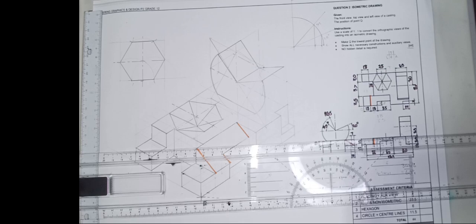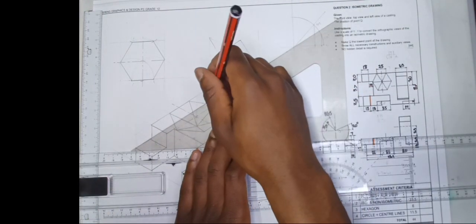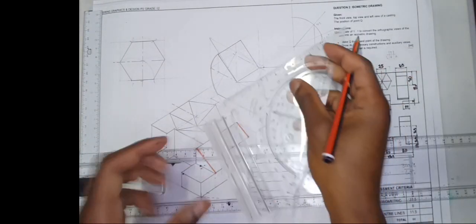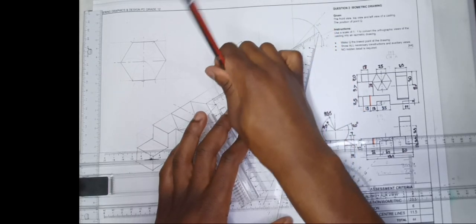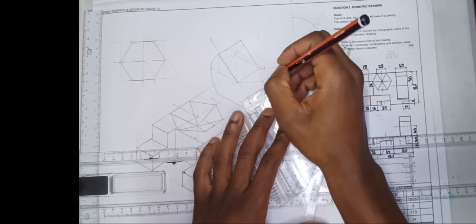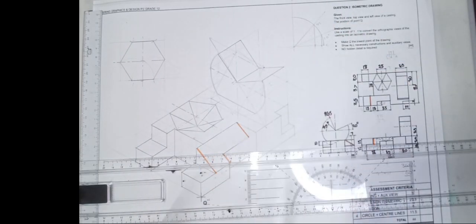So what we can do, we can do our construction lines from this midpoint, then also this one, then come here and measure 8 again, because the breadth of this is 8. Okay, it's midpoint, midpoint, and also here, this is my midpoint.